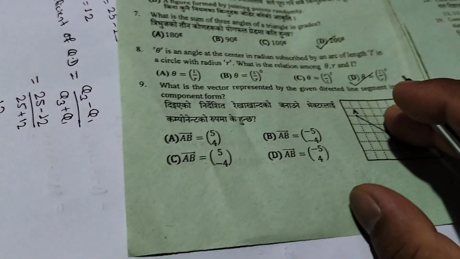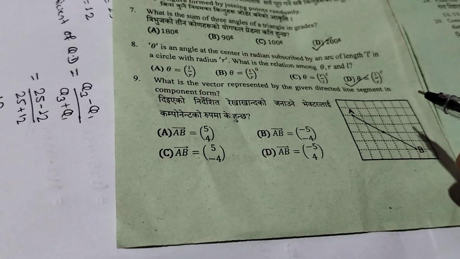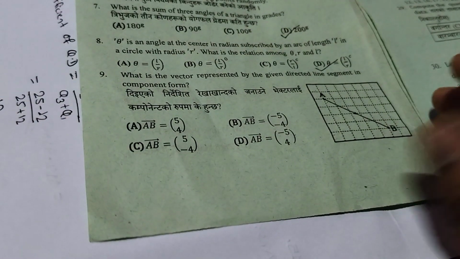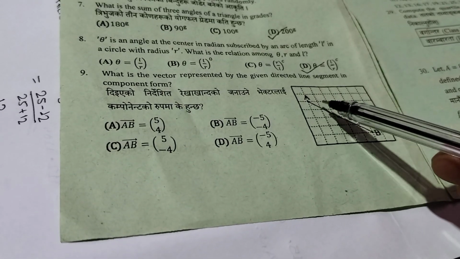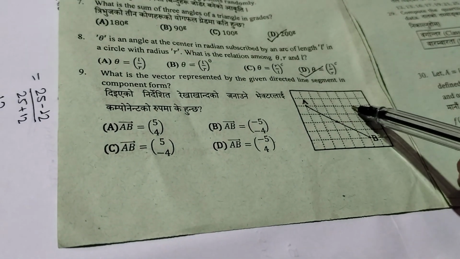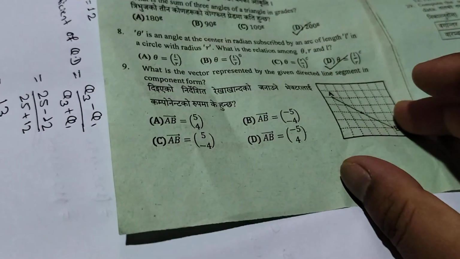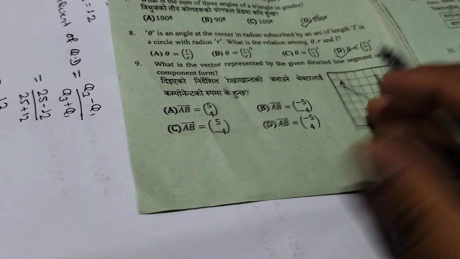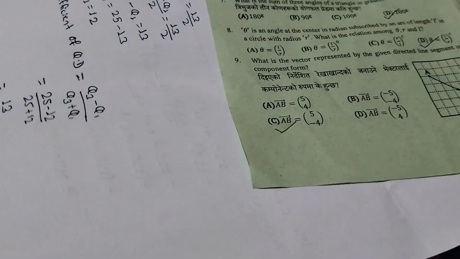The next one, question number 9, what is the vector represented by the given directed line segment in component form? So here if we count from point A, this will be 1 2 3 4 5, and downwards 1 2 3 4. Downward means negative value, so this is (5, minus 4), which is option C, the correct option.